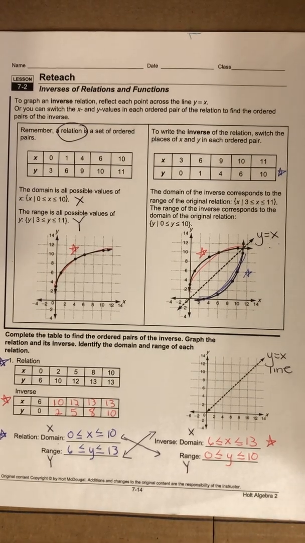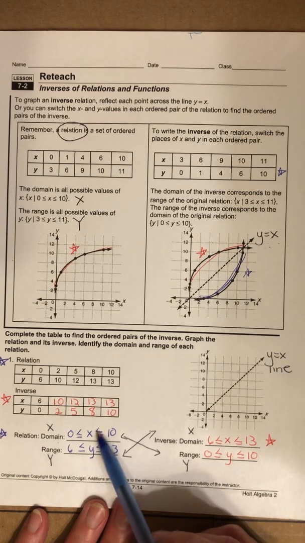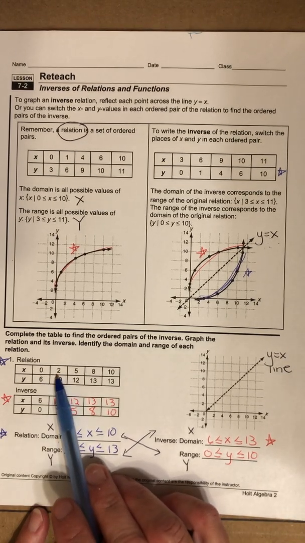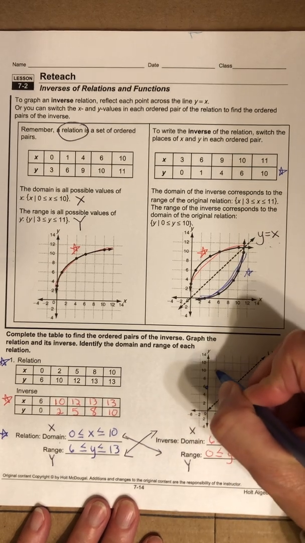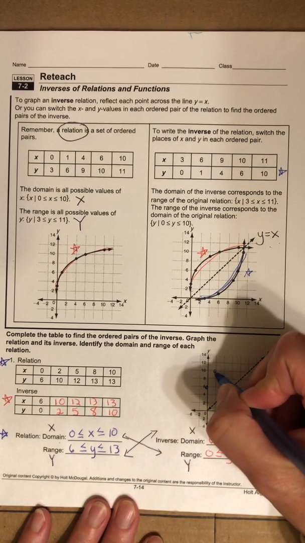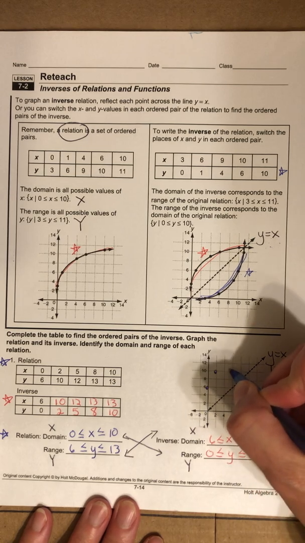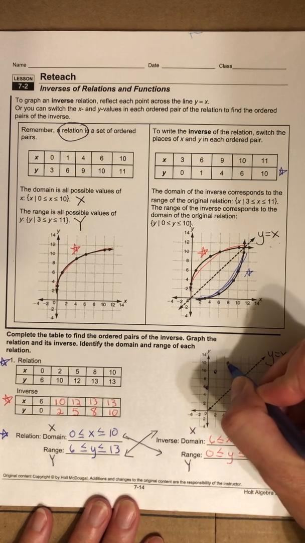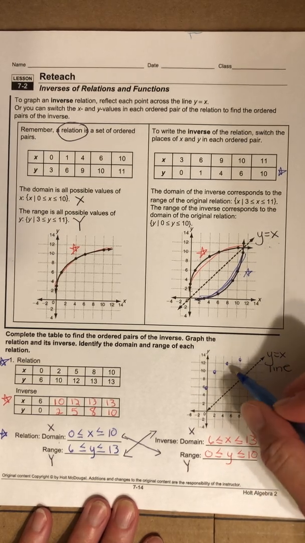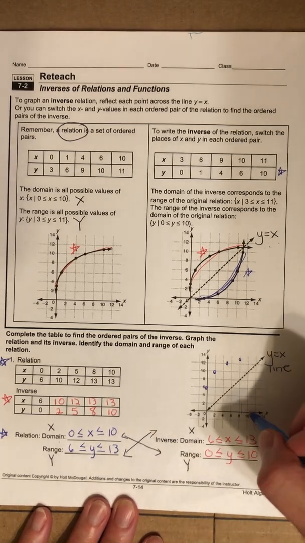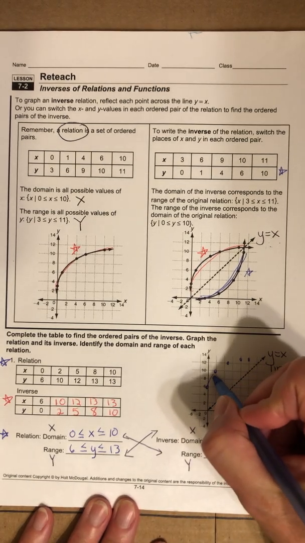Now let's go ahead in blue. Here's the y equals x line, and let's graph the points in the relation. So we have 0, 6, 2, 10, 5, 12. Here we go, 8, 13. And we have 10, 13. Here we go. Makes a nice curve.